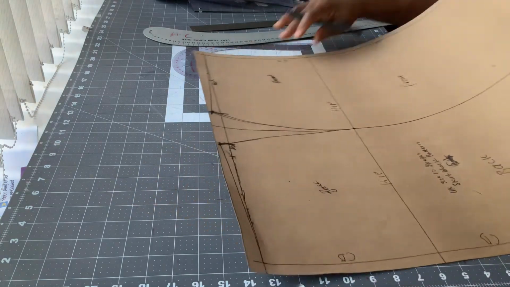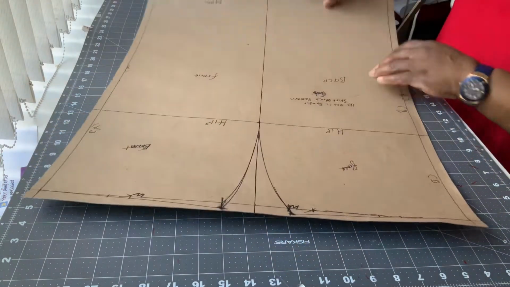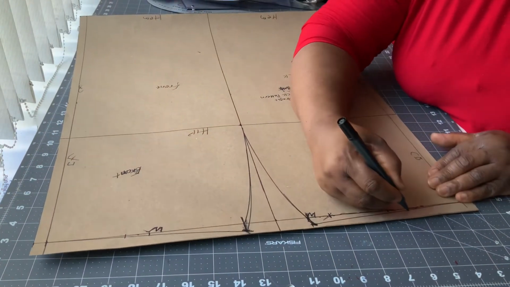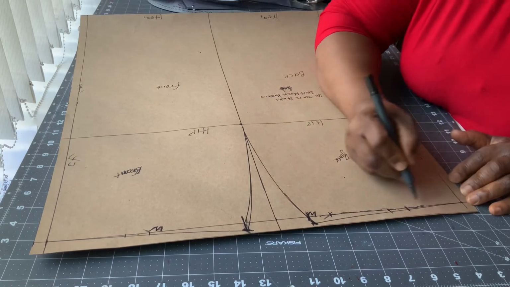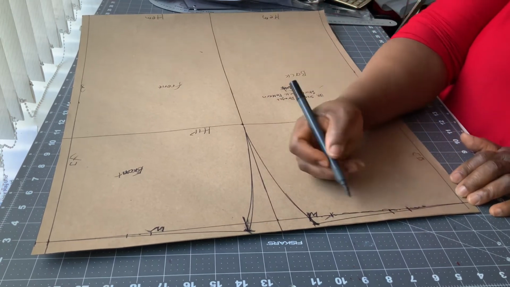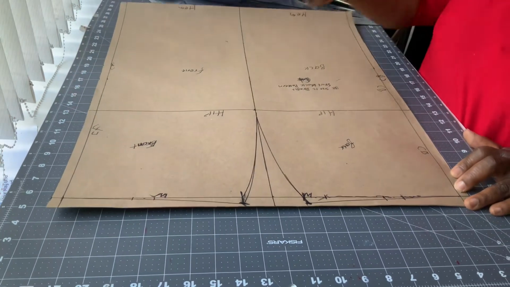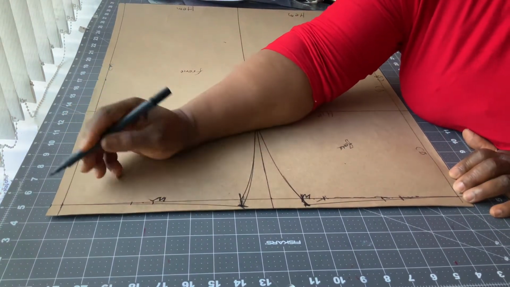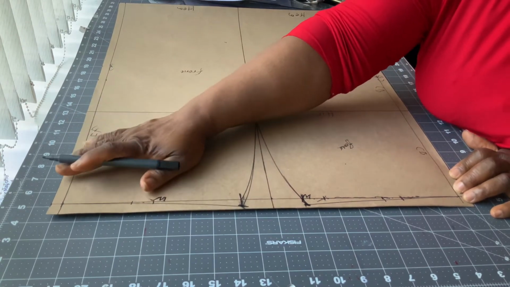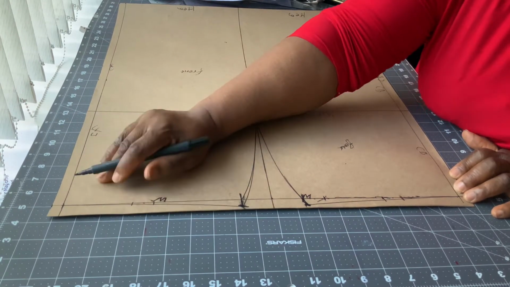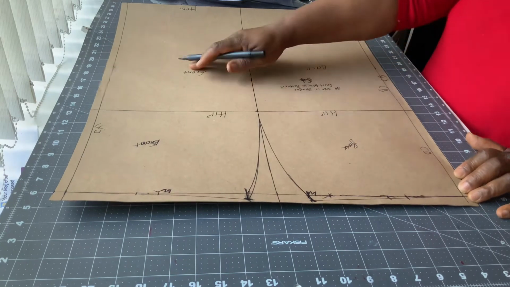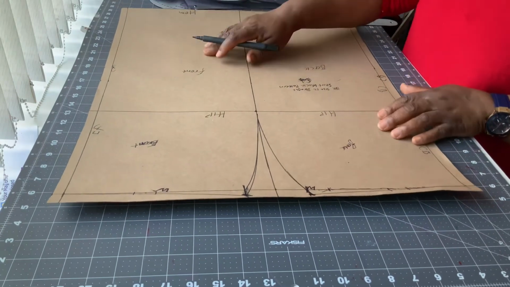Then we need to measure our dart. So from center front to where the dart is 3 inches, but we can make it 4 inches or 5 inches. It depends on your preference. And the same thing applies to the front skirt as well. This is the back and this is the front.